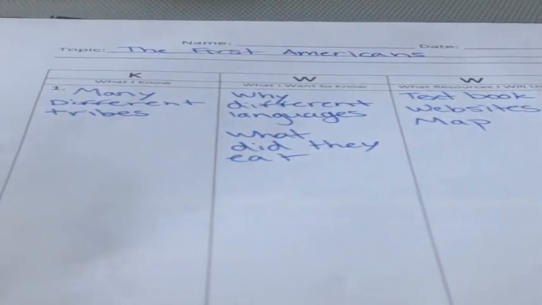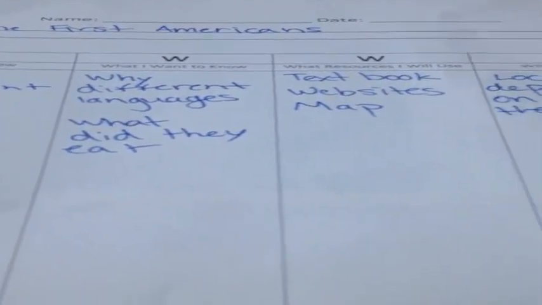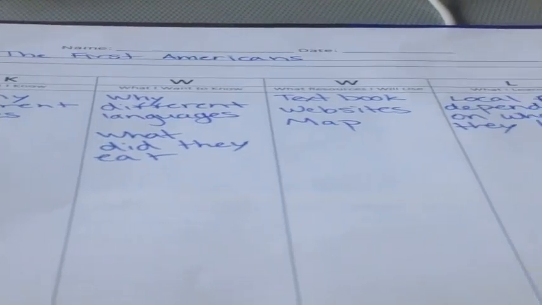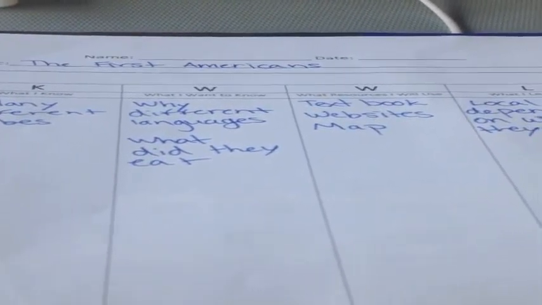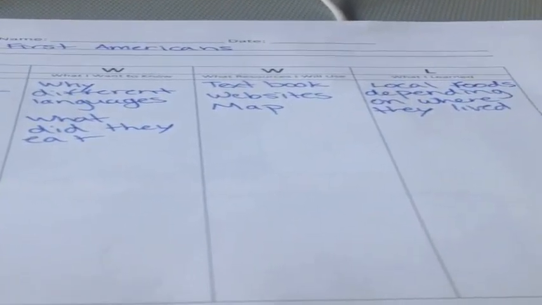So I filled out what I would like to know. What did they eat? Why are there different languages, etc.? Some of the places we could look for this information are the textbook, as well as the provided websites and the map. And then after reading this, I learned that they didn't all eat the same thing.